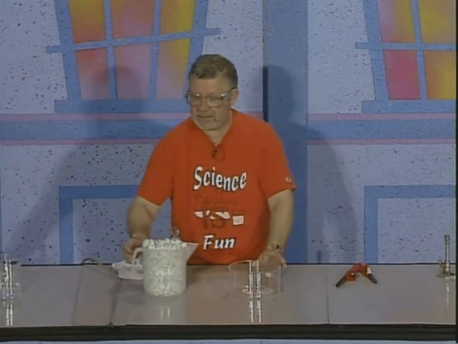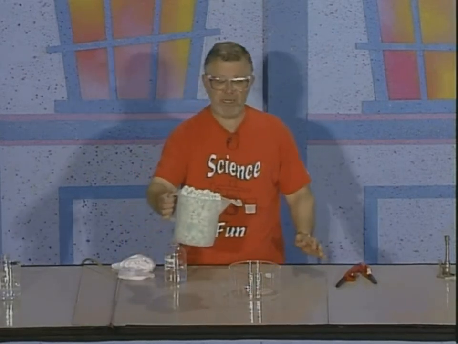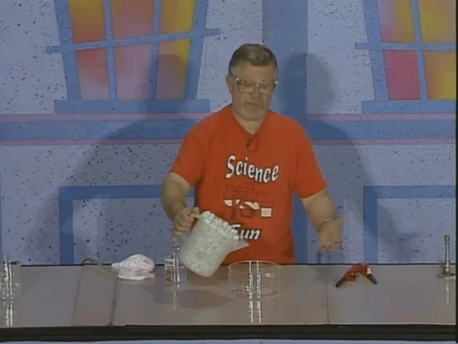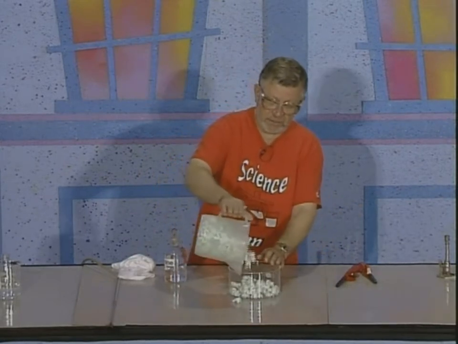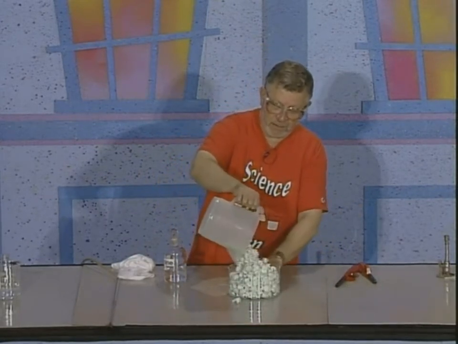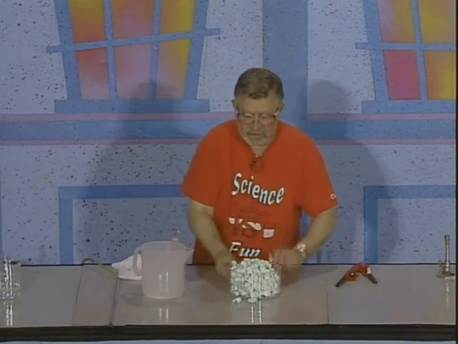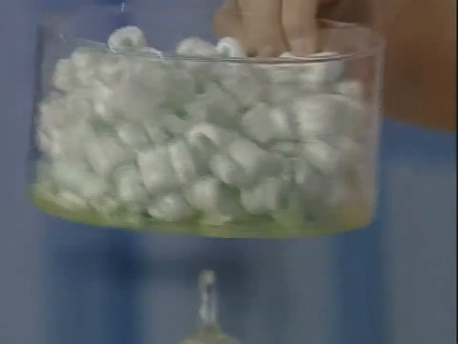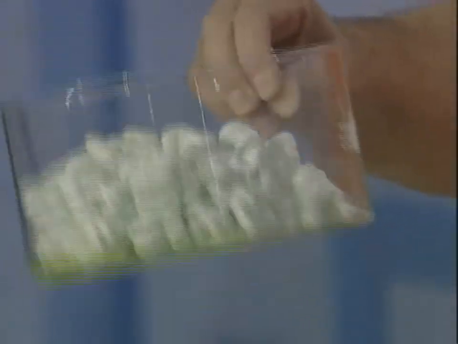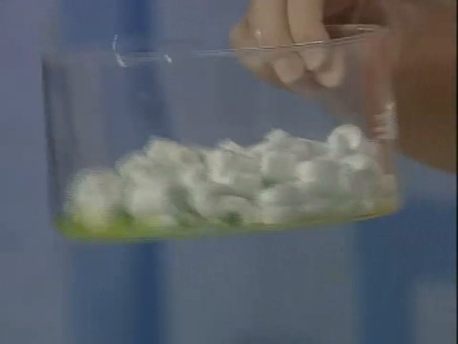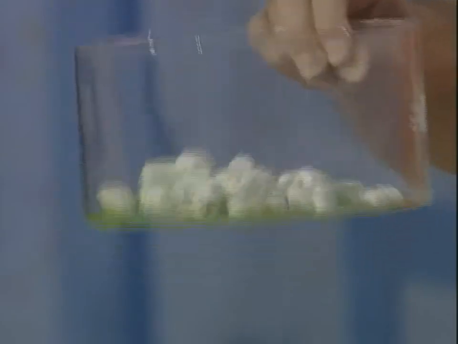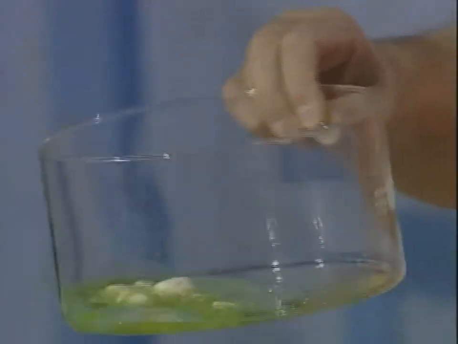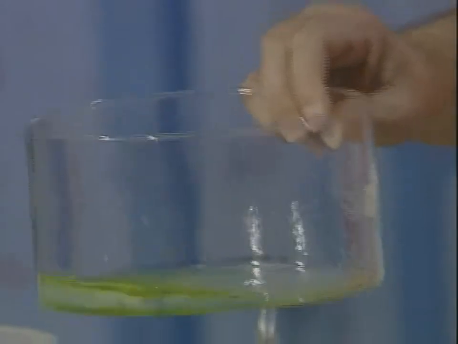We have also these packing peanuts that are also made of styrofoam. So let's put them in here. Try to get them all in there. Oh, I missed a few here, but that's all right. I can catch them in there like so. And try now to see what I'm seeing. The foam is collapsing. It looks like it's dissolving, but it isn't. It's still down there.